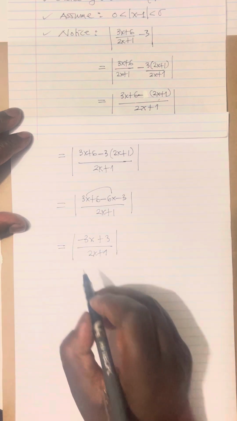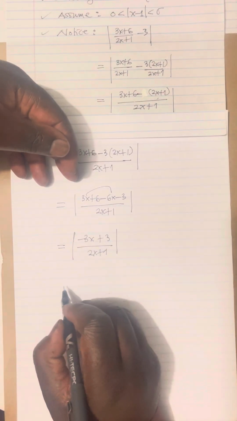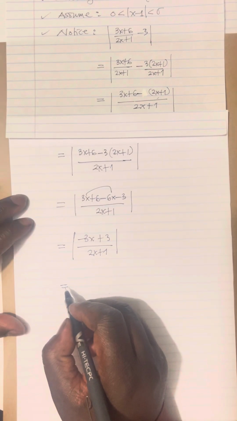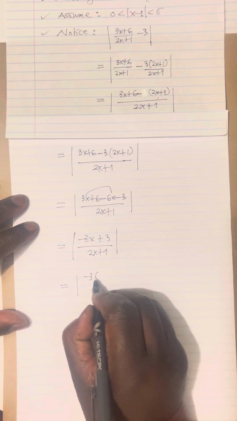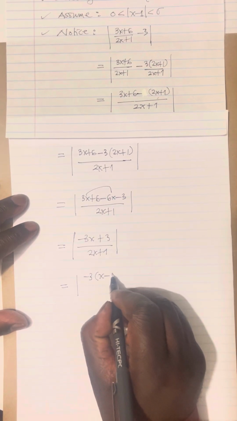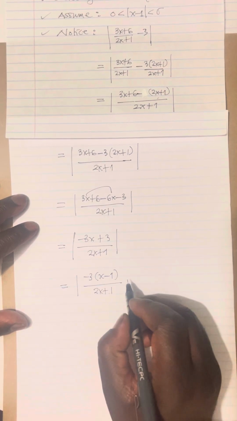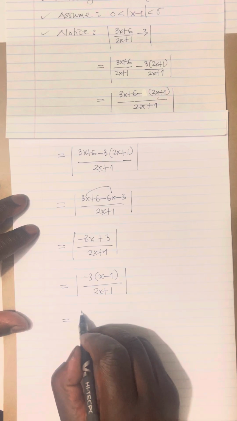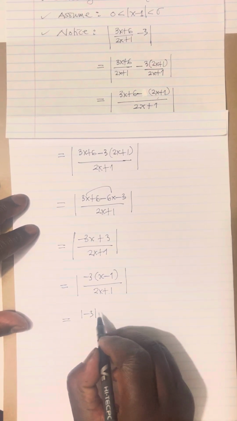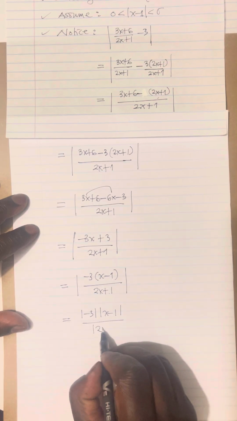Absolute value of that. If I factorize the numerator, it will be the absolute value of minus 3 times (x minus 1) all over (2x + 1), like so, which simplifies to, if you notice, the absolute value of minus 3 times the absolute value of x minus 1 divided by the absolute value of 2x + 1.